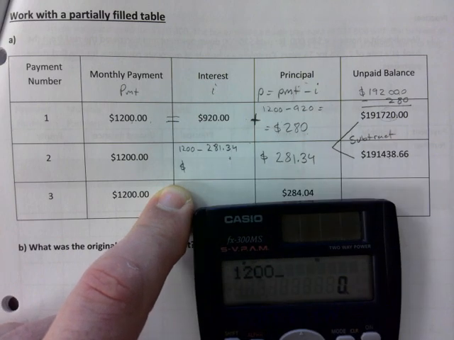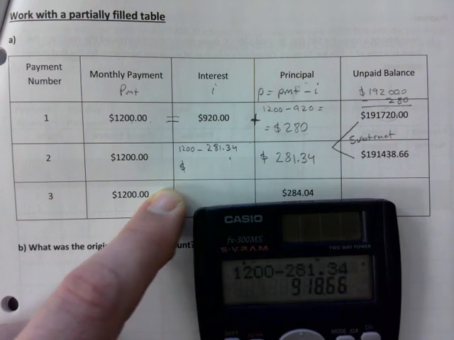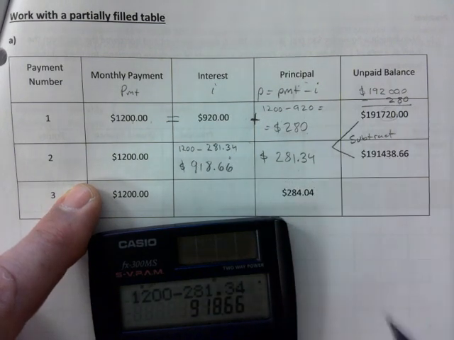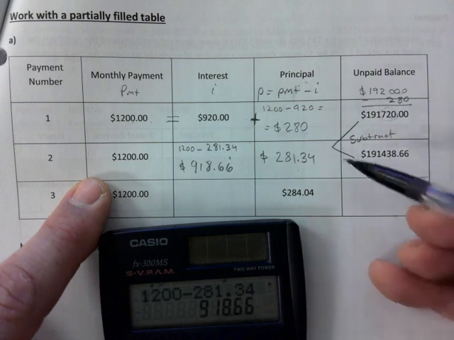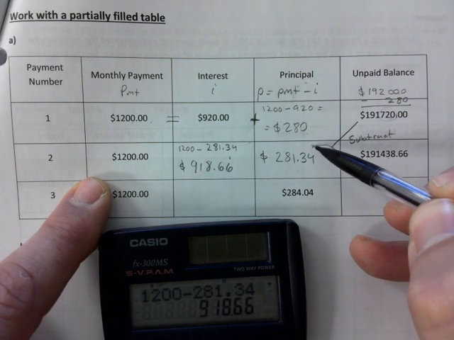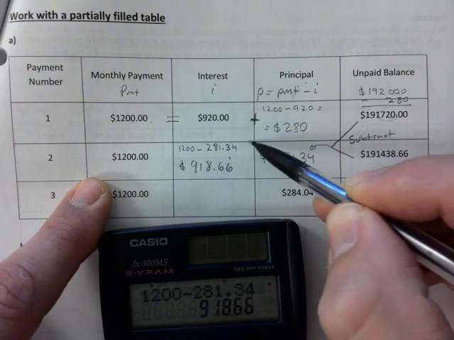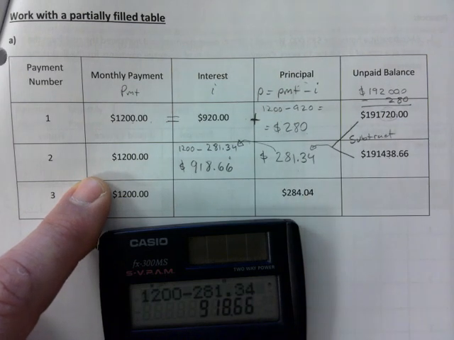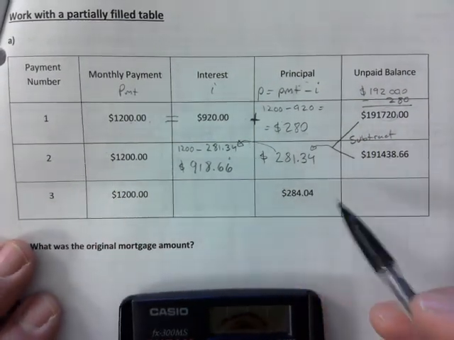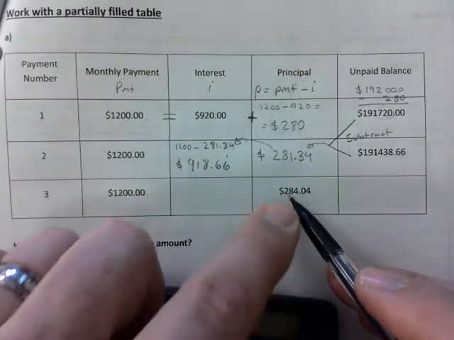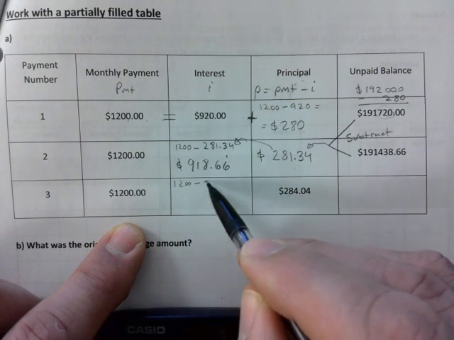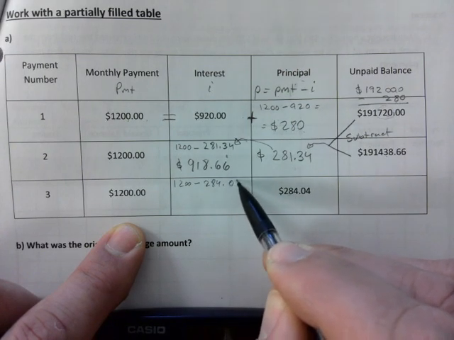1200. So that's 918.66. Okay. So we started here, filled in this, then so maybe I'll do that. I got that, then I went there and I filled this in, right? Okay, next. This is already partially filled in. So with this, we're going to use the 1200 minus the principal portion to get my interest.